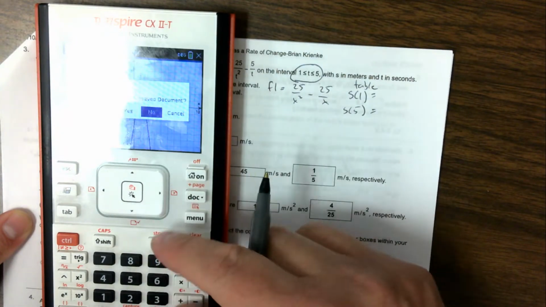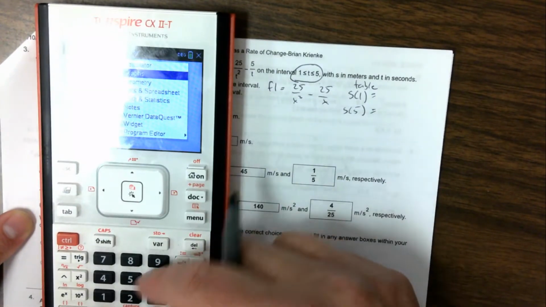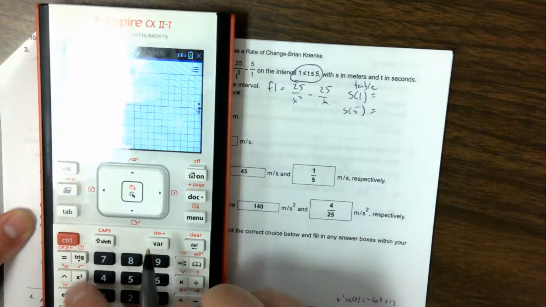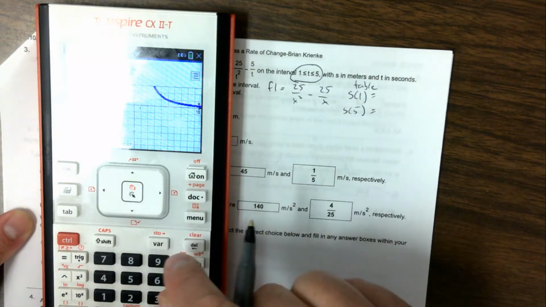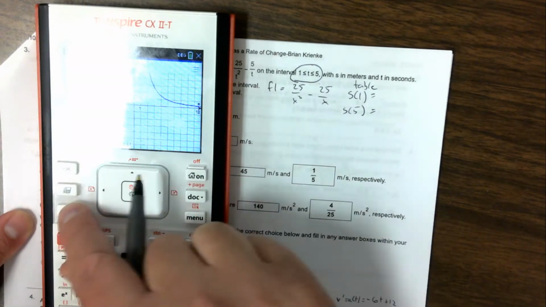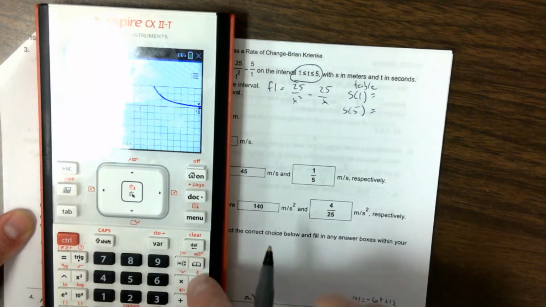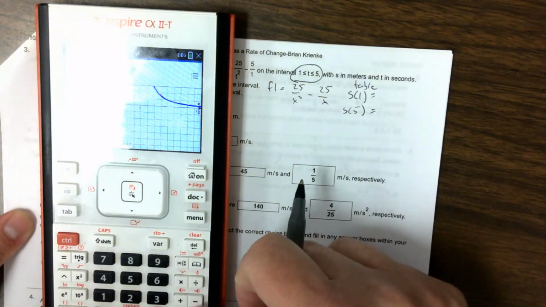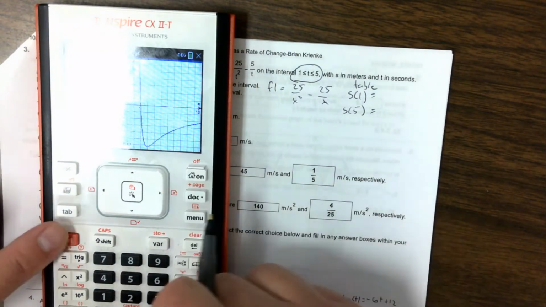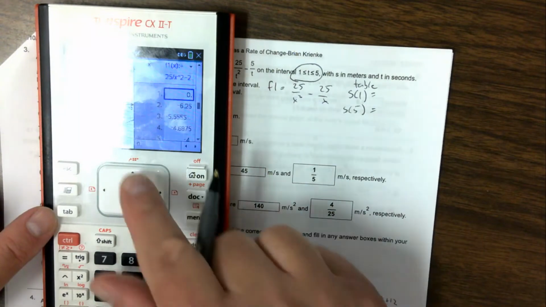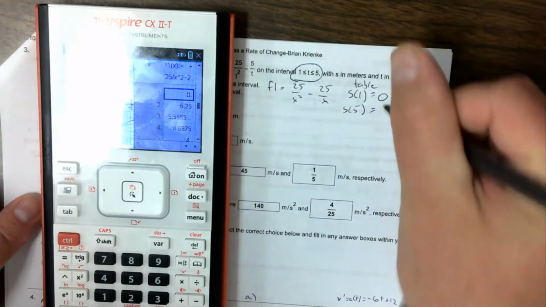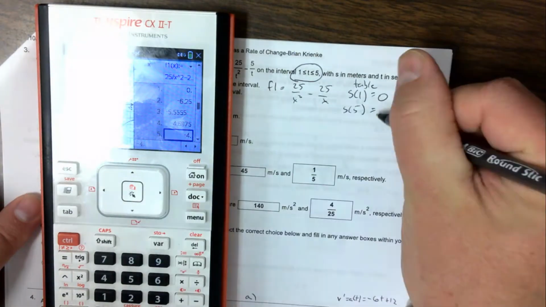So let's do that. 25 over x squared minus 25 over x. Okay, so there it is. And in my table, at 1 it's 0, and at 5 it's -4.